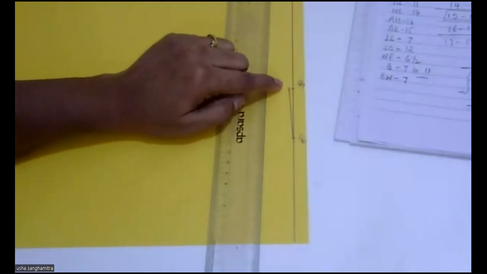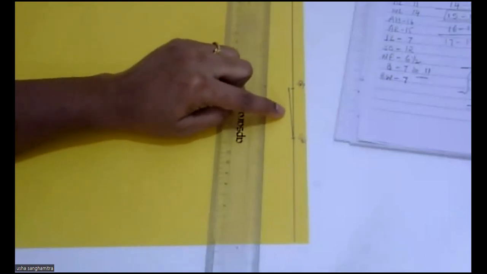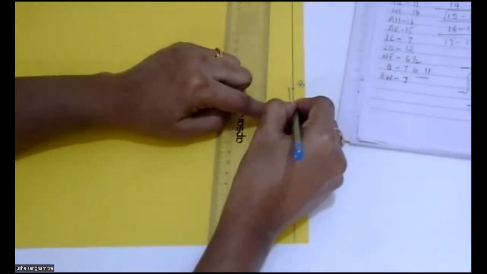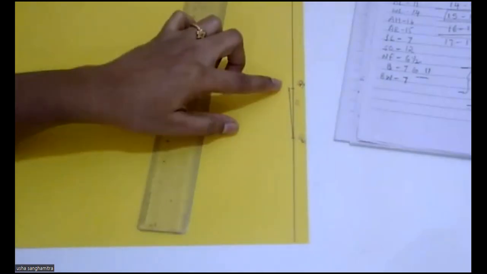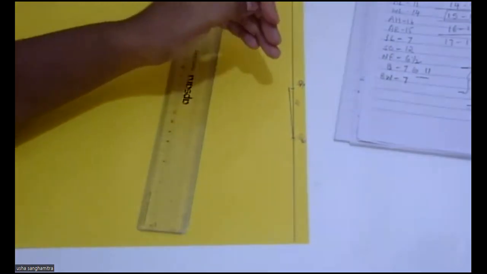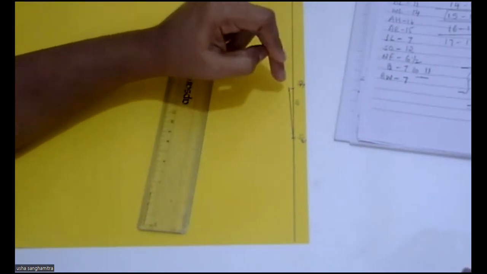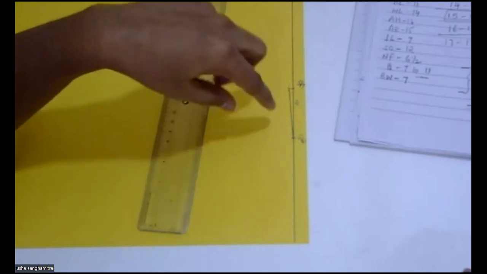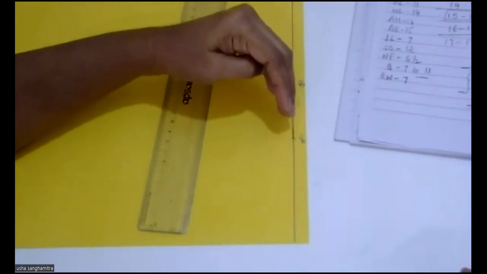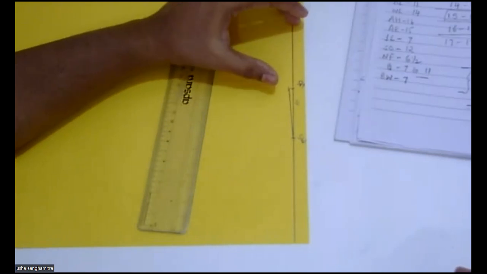So whatever line we draw is the shoulder slope, SL. You can make a note, SL, shoulder slope. So we have marked the shoulder point and strap width point, and we have marked 1/8 from the shoulder point. From 1/8 to the strap width point, we have drawn a slope. That is the shoulder slope.